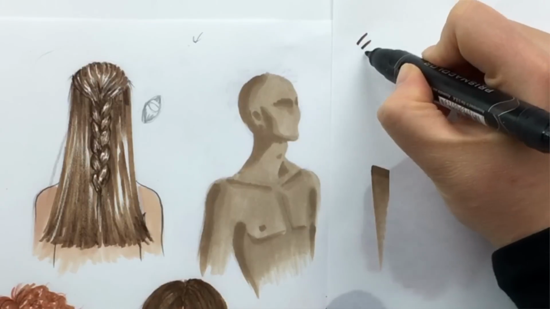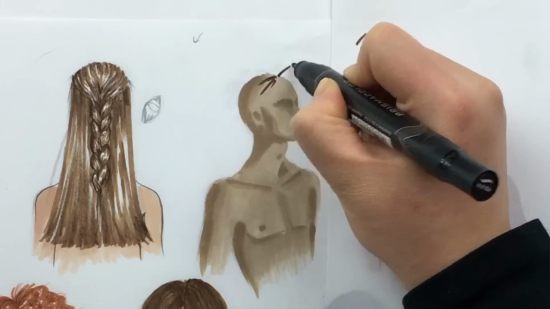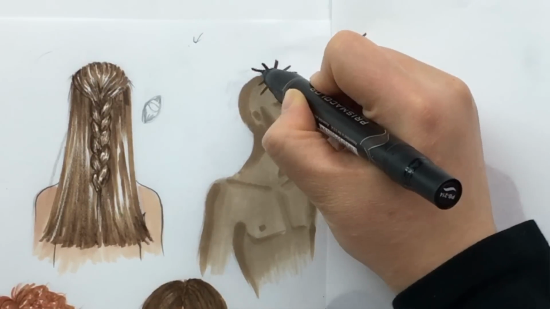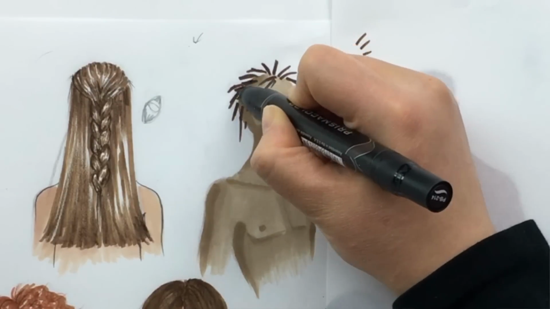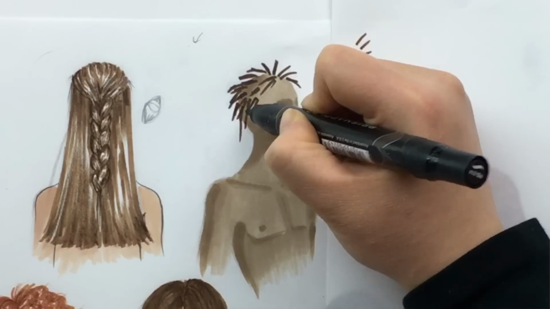And then for the little short, skinny twists, you're going to first start off by doing the basic shapes. And yeah, they're going to stick out some.